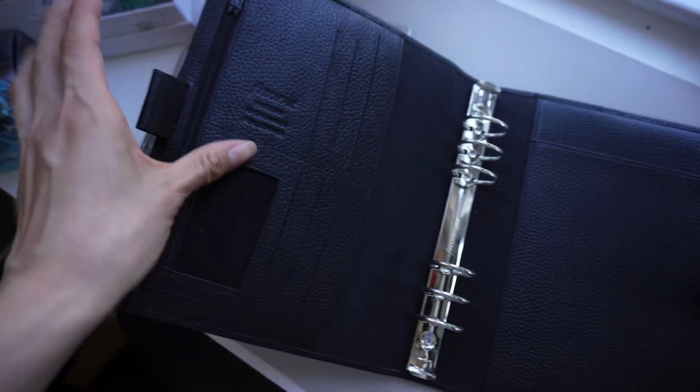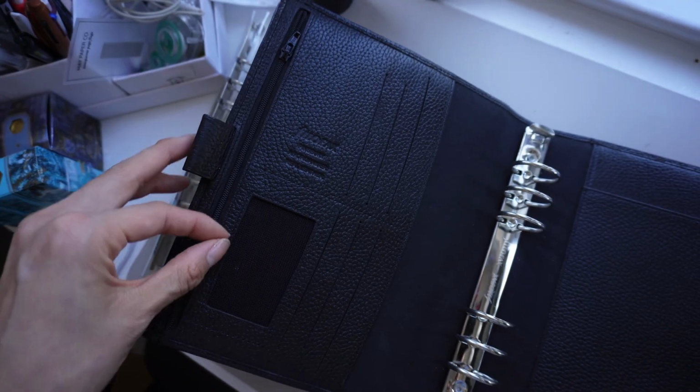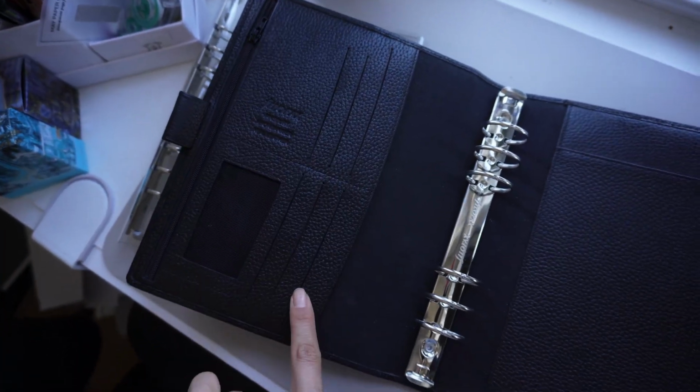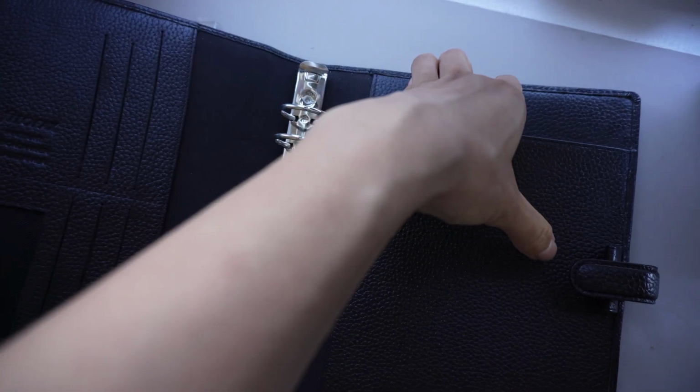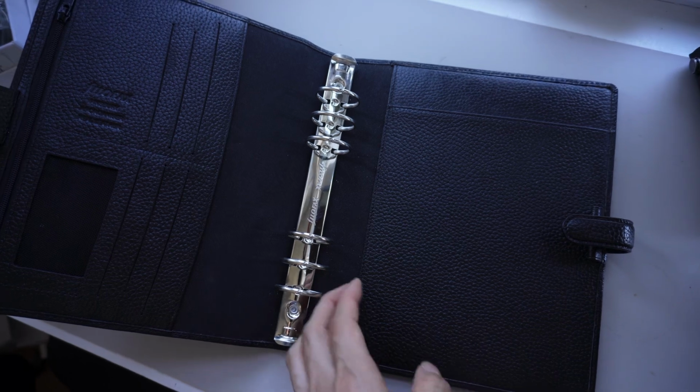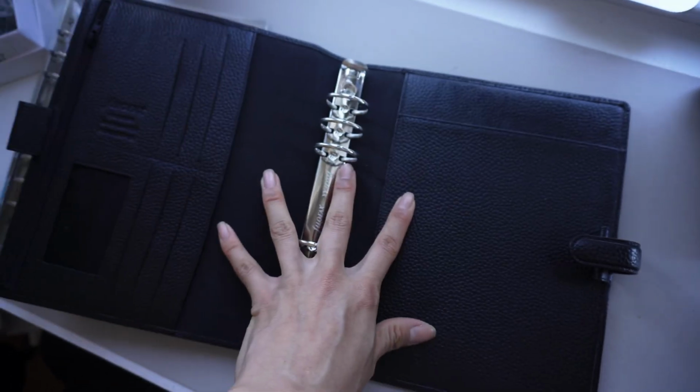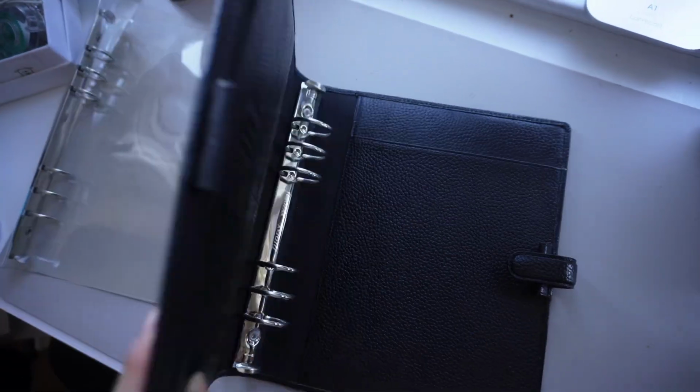I really like the configuration in this one as well. Filofax has great rings, and I like how here it has the zipper and then some slots for cards, as well as back here there's this pocket where you can put a notebook if you wanted to, an A5 size notebook, which is really nice. And yeah, so this is my favorite from Filofax.